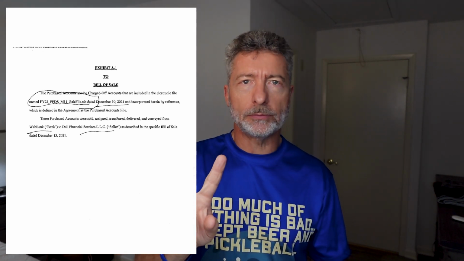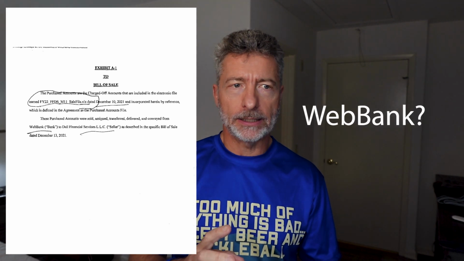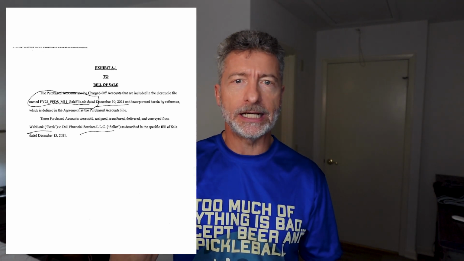So there are two problems and two ways you're going to win this lawsuit. Number one, in this Exhibit A1 attached to the first bill of sale, they say they moved these accounts actually before the bill of sale was even signed. Also, they've introduced a company called WebBank. I don't know how WebBank just dropped right in there, but where's CIT?